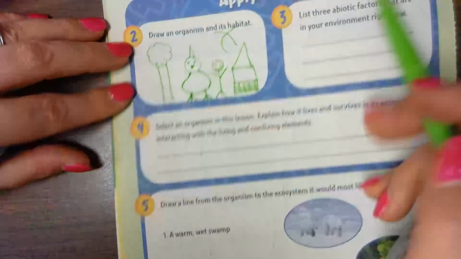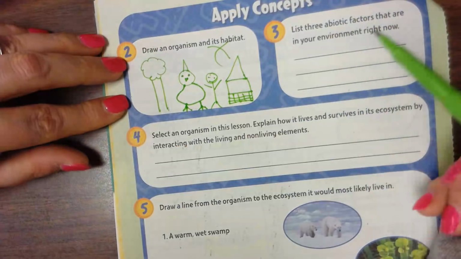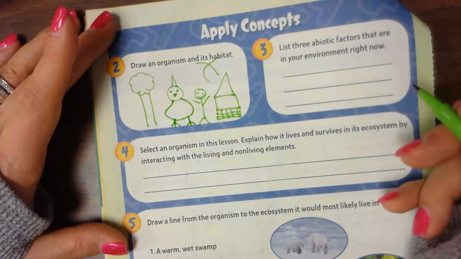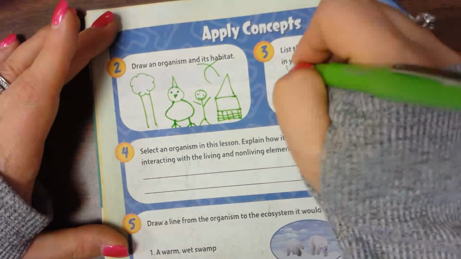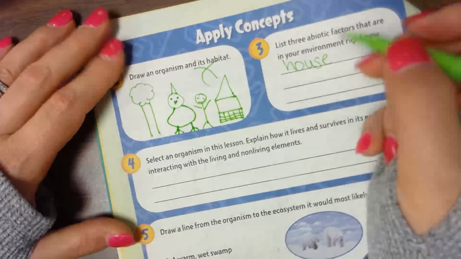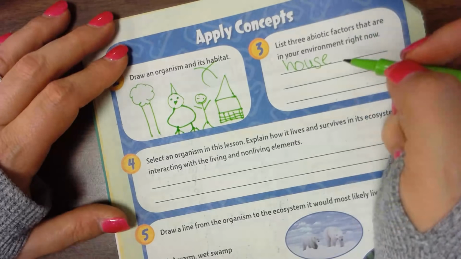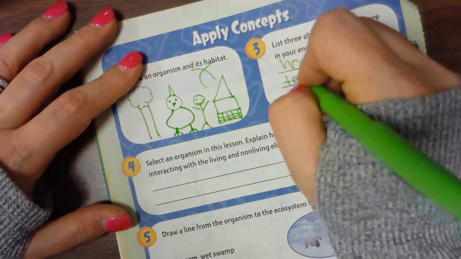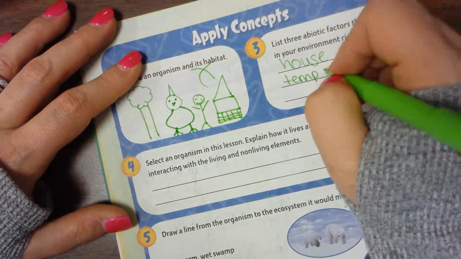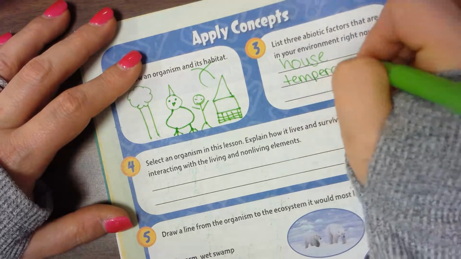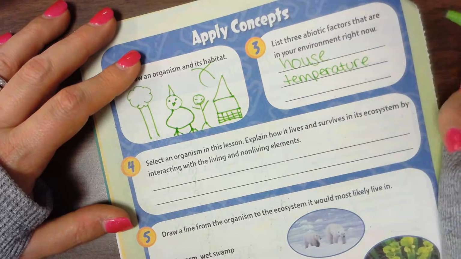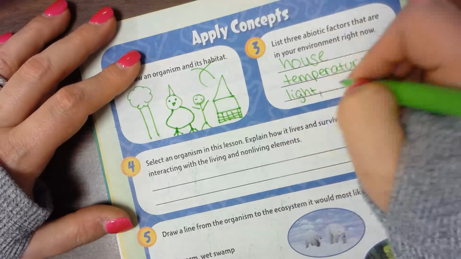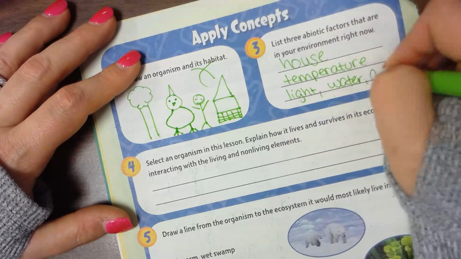All right. List 3 abiotic factors that are in your environment right now. So what are some things that are abiotic that are in our environment right now? So we have our house. Okay. And we have what? Can we say the temperature outside? What about light? I'm going to put some more here. Water, air. Okay.